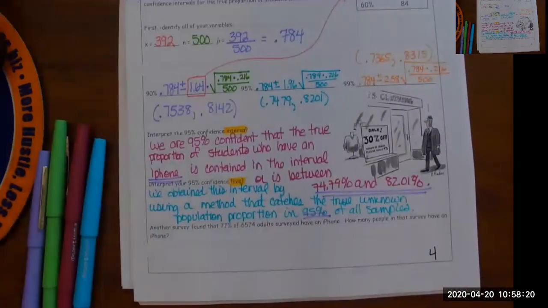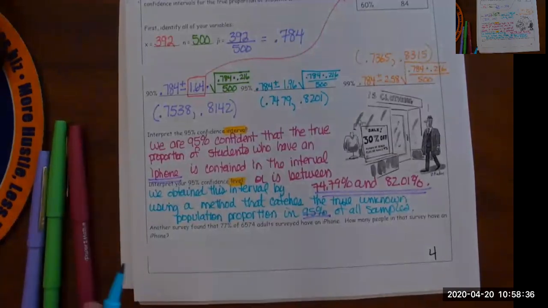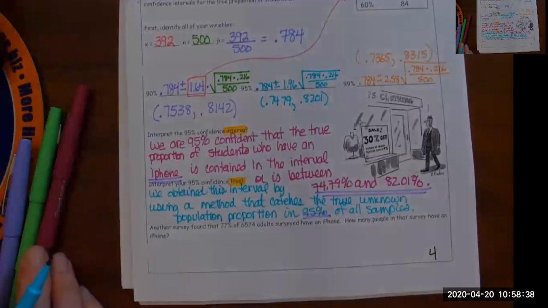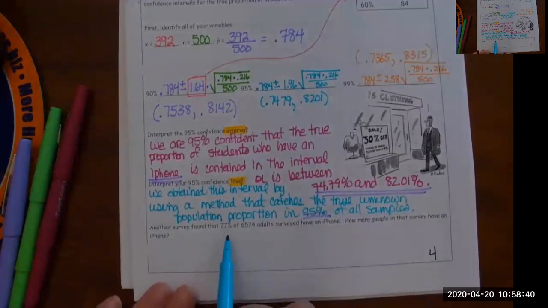So you are widening where you're accepting. So watch that. Another survey found that 77% of 6,574 adults surveyed have an iPhone. How many people in that survey have an iPhone? Well, this is an easy problem, but sometimes we forget how to do it. It says 77% of 6,574 adults have an iPhone. How many have an iPhone?